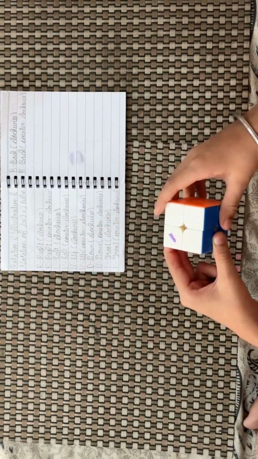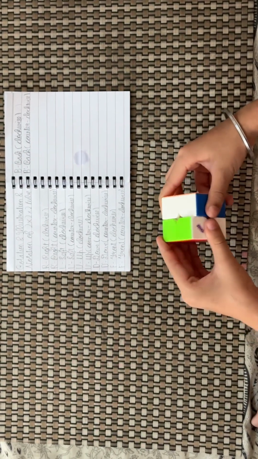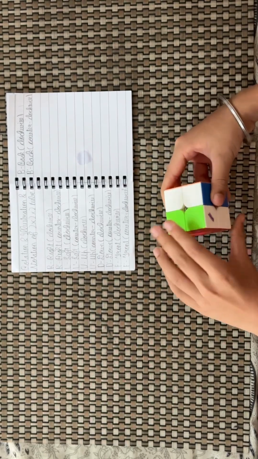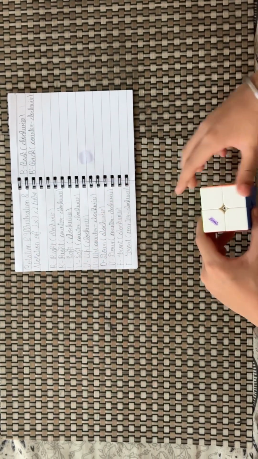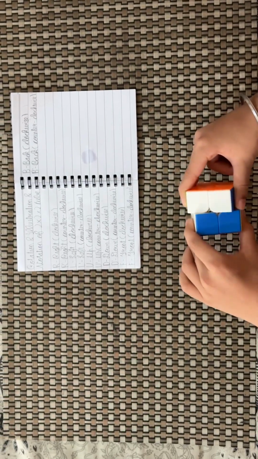This is L, means left clockwise. So we will do like this. This is L prime, means left counterclockwise. So we will do like this.